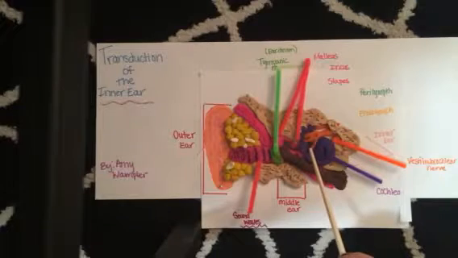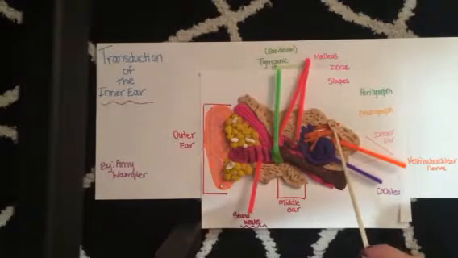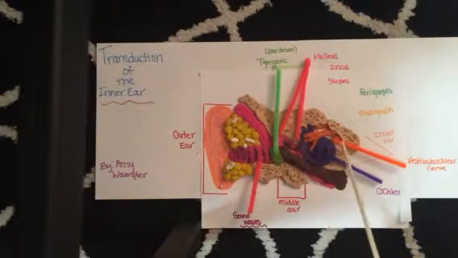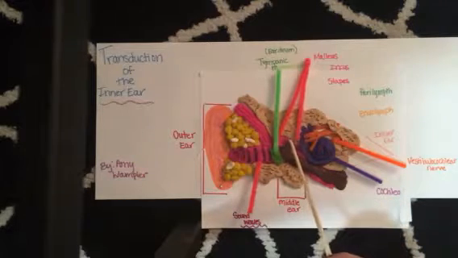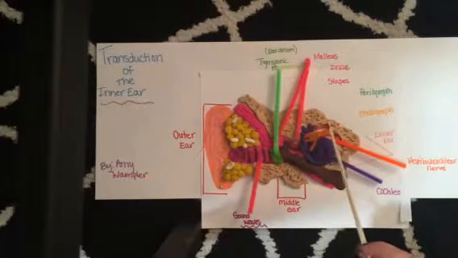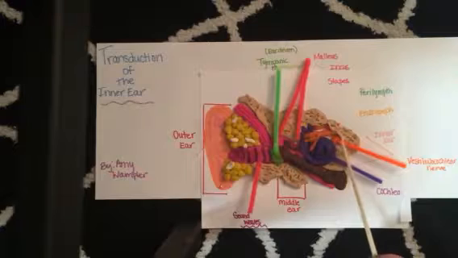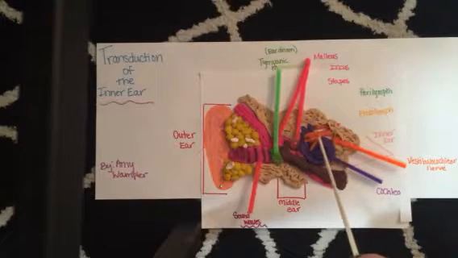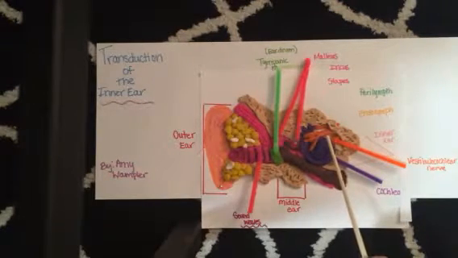Perilymph is the fluid between the membranous labyrinth of the ear and the bone that encloses it. The vestibulocochlear nerve is a sensory nerve that conducts 2 special senses, hearing and balance. It transfers information from the inner ear to the brain.